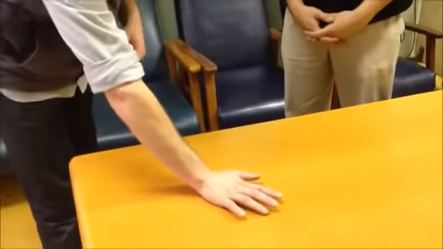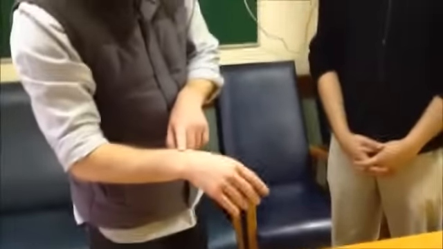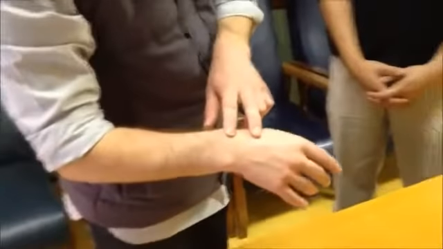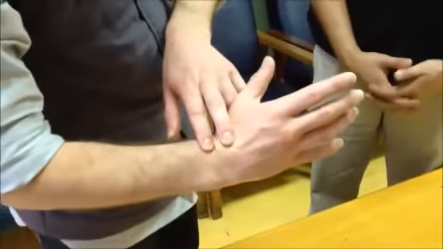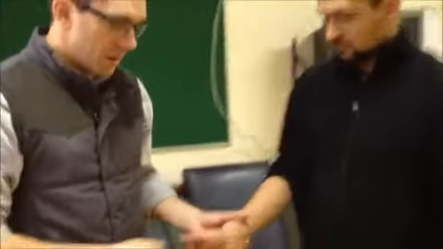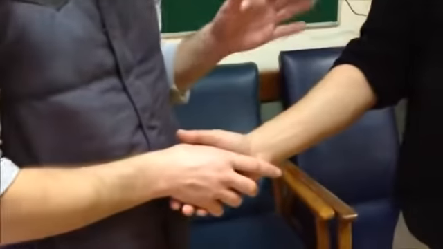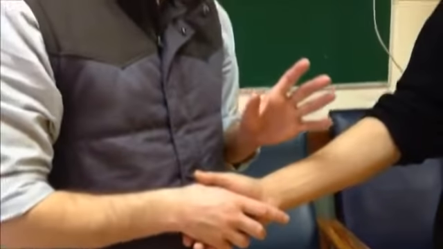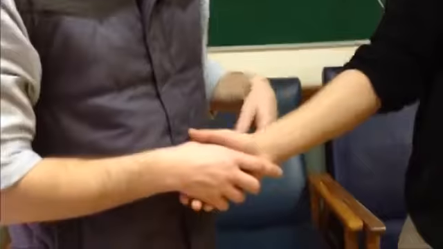Scaphoid fractures are common and the mechanism of injury is usually a fall on an outstretched hand. When that happens, the distal radius and the second row of the carpus compress the scaphoid between the two of them, causing a fracture. There are 4 classical examination maneuvers ranging from very sensitive but not very specific through to more specific but less sensitive.